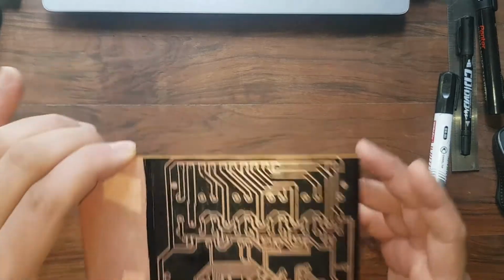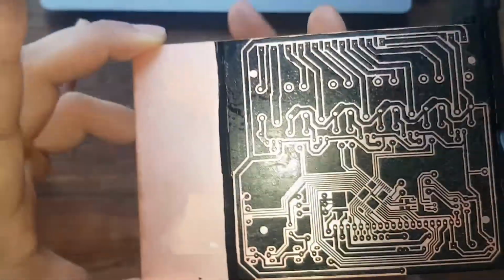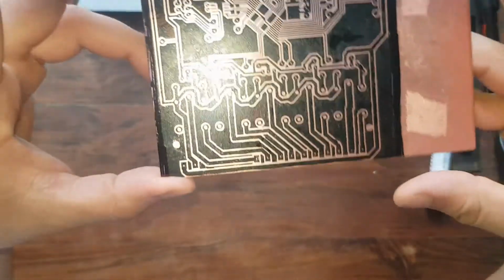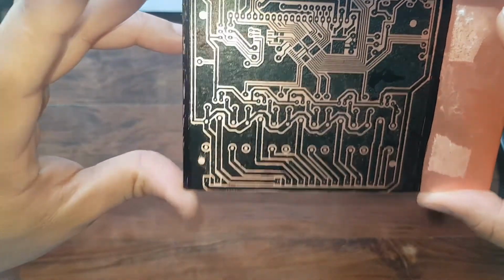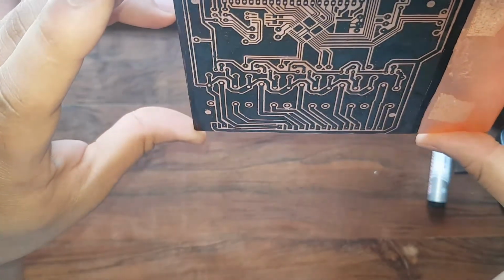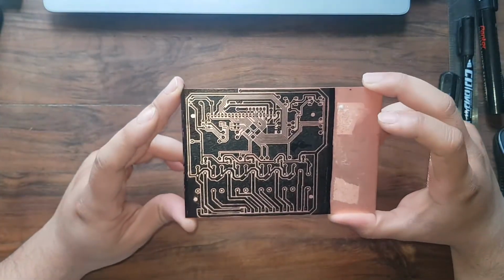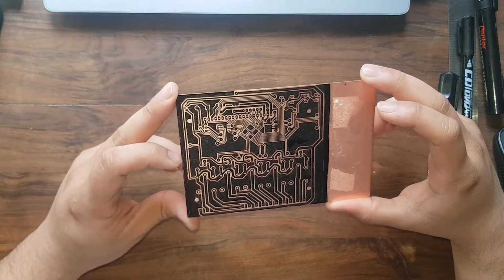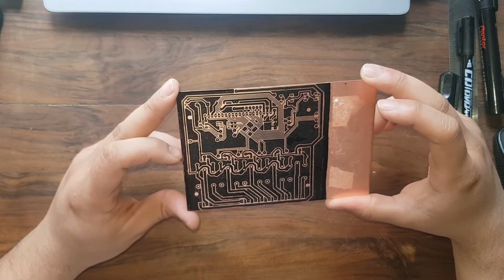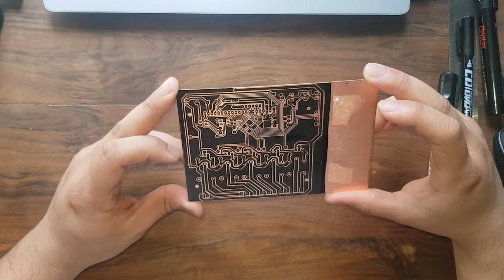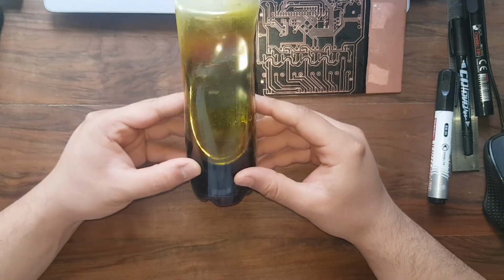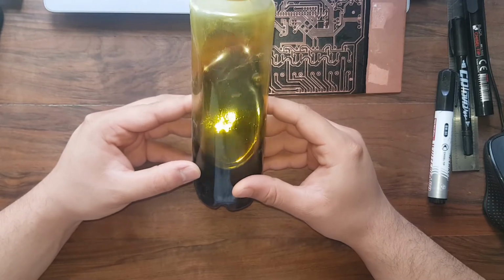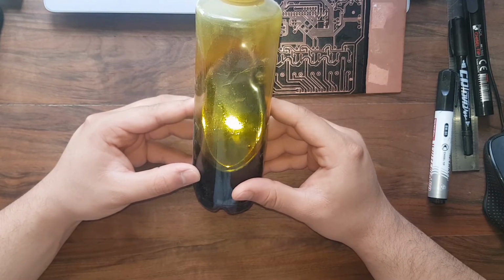Okay, the board is ready. I fixed all the problems on the PCB, and now it's time to put this in the acid, or actually some kind of etchant. This etchant is called ferric chloride.